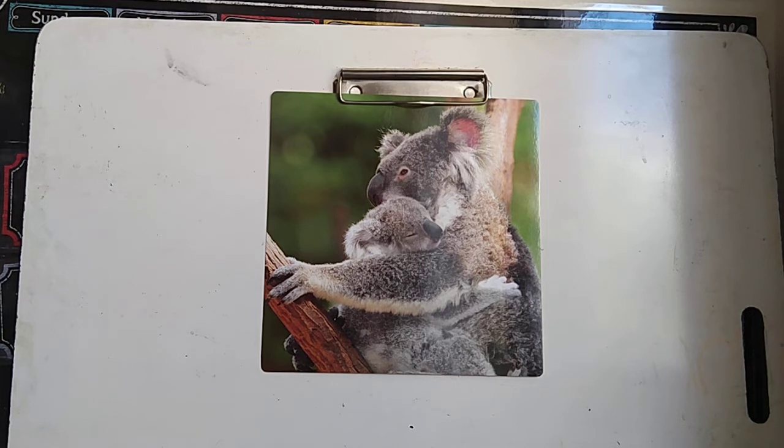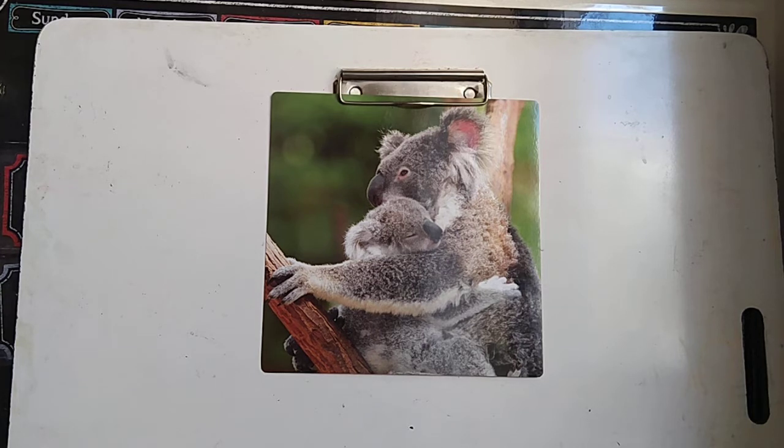And the last one is water. Now, koalas are weird animals in the sense that they barely drink any water. They get most of their water from the leaves that they eat. They will drink some water off of the leaves, but they get most of it from the leaves that they eat. So that is the habitat of a koala.